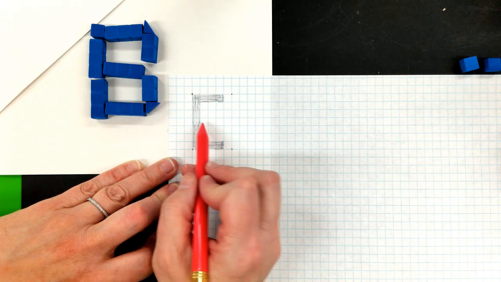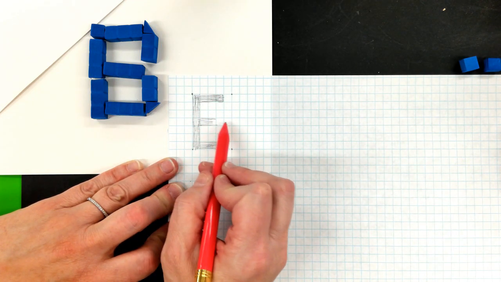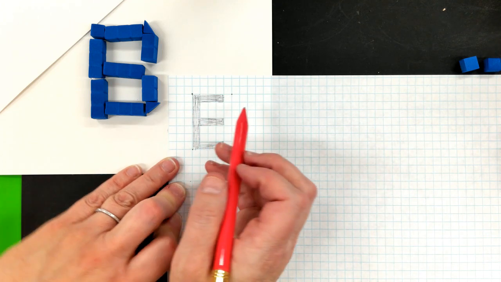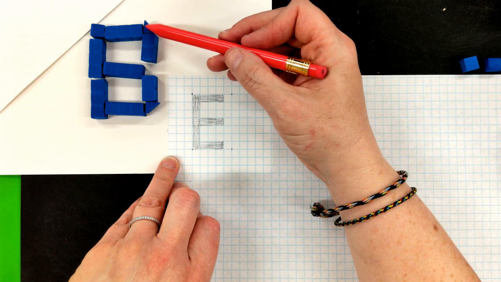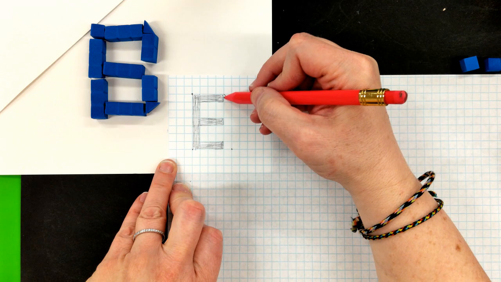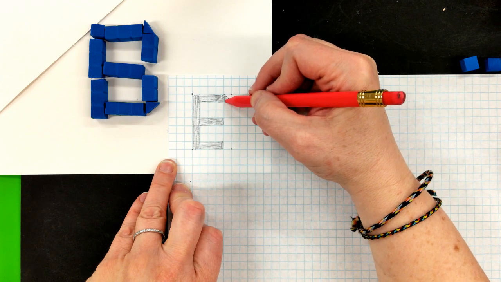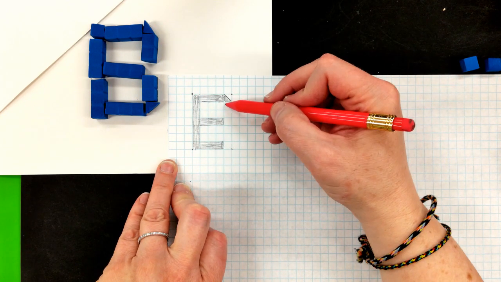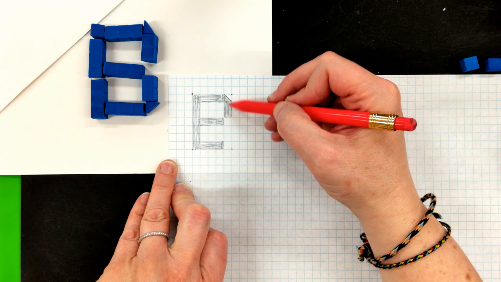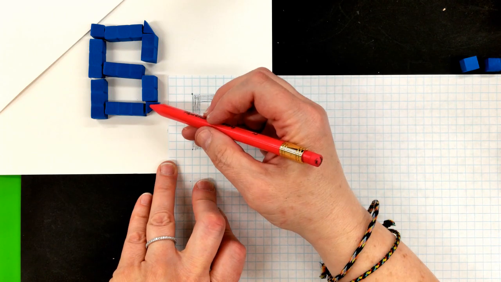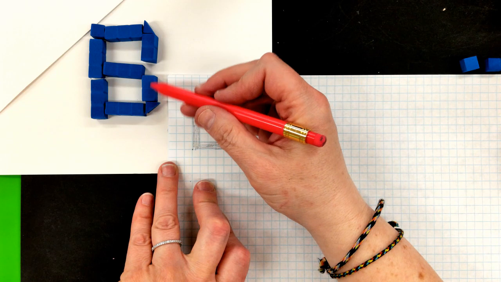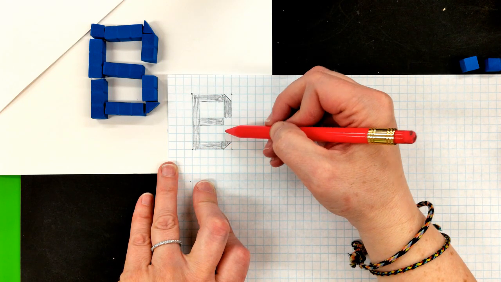So I'm going to go 2 blocks between them and create the letter E first. Kind of weird, I know. Then I've got this diagonal corner piece, so I'm going to create a diagonal. And then I've got those 2. Then I'm going to come down here and do this diagonal piece. And then I've got those 2, so I can sketch all those in.